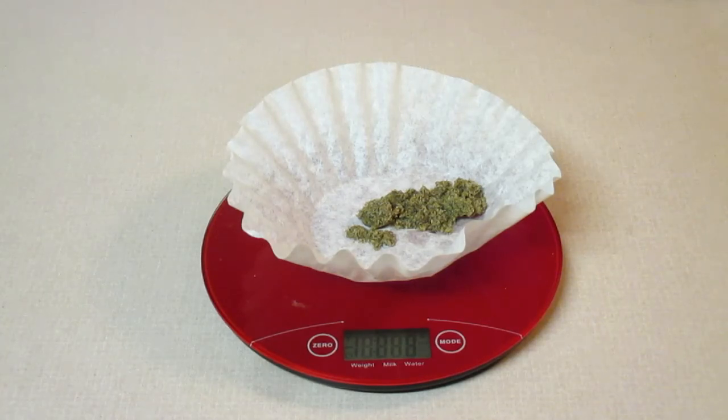Now when it comes to disposal, be sure to throw the sand in the trash, not down the drain. The sand is terrible for drains.